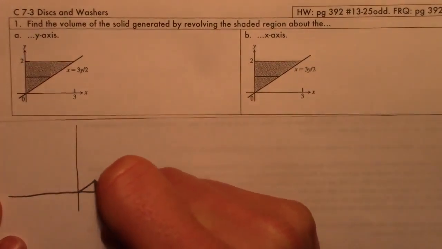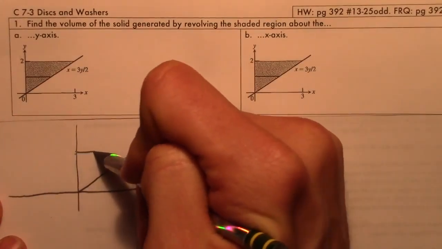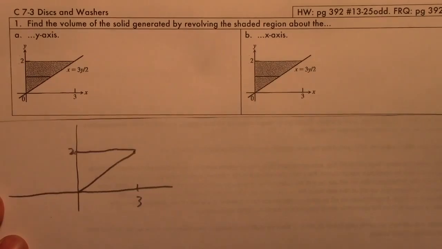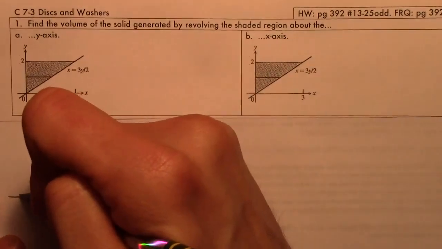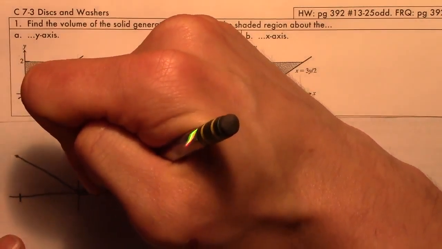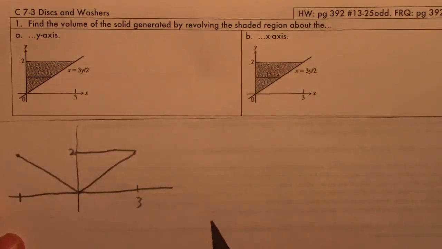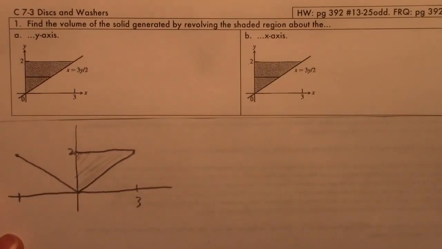Here's the original shaded area to 3, and then that's at a y value of 2. In order to draw these, I like to do a symmetrical region. So it's going to be looking something like that. And this is the original shaded region. That's what gets spun around.